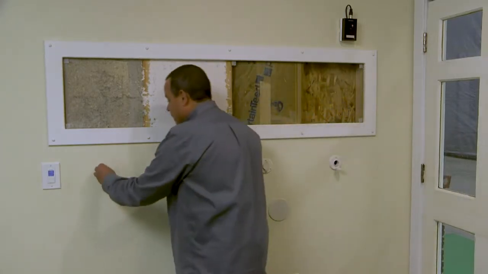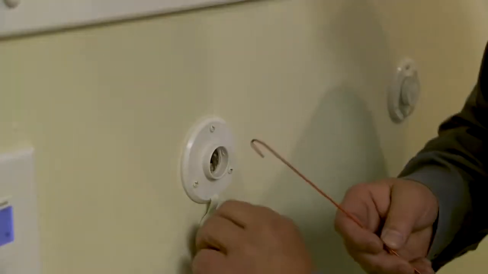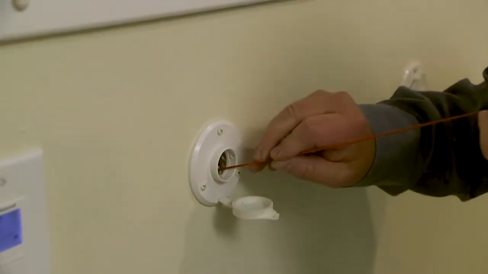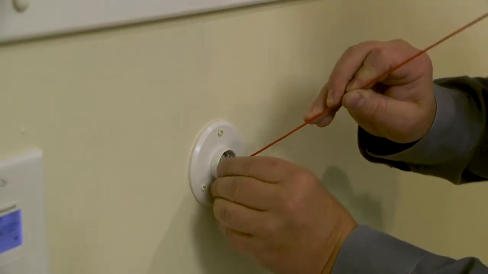If we had a cavity that did have insulation, I can go in with my little hook and pull it out and go, oh, okay, I've got cellulose in this wall, 3.5 inches deep, and now I know what kind of R value is inside of that wall.